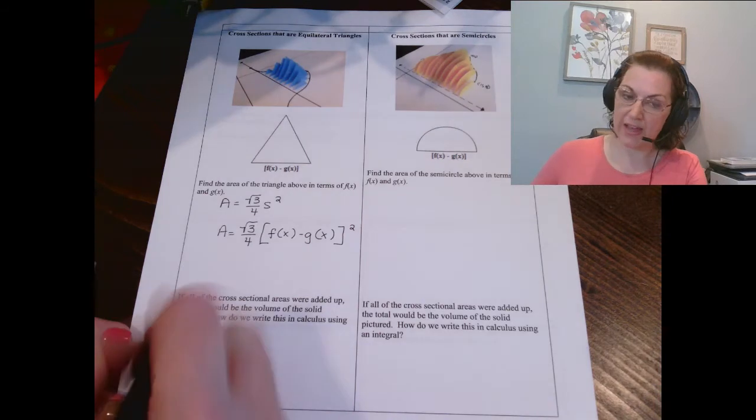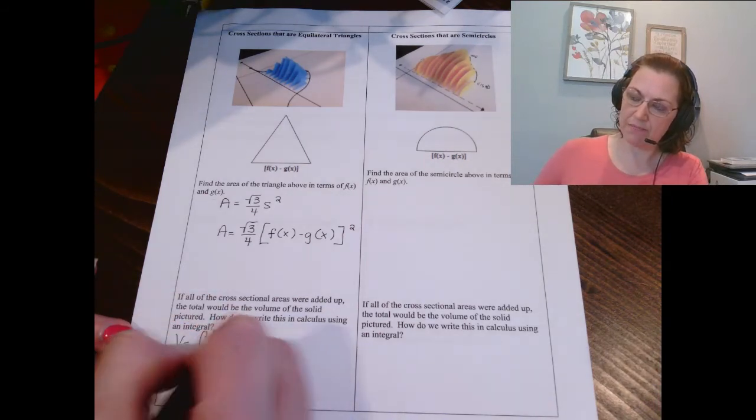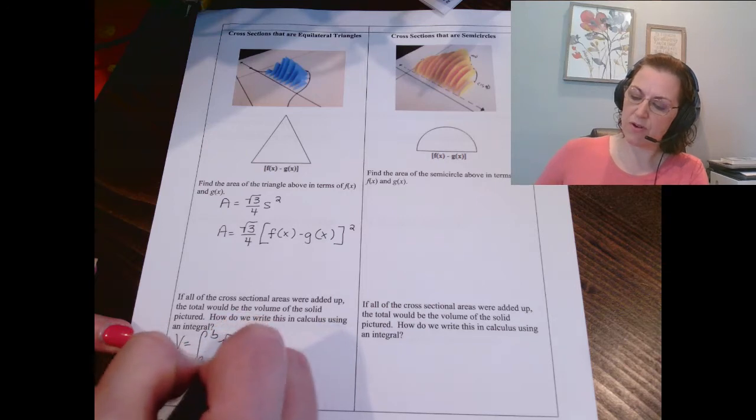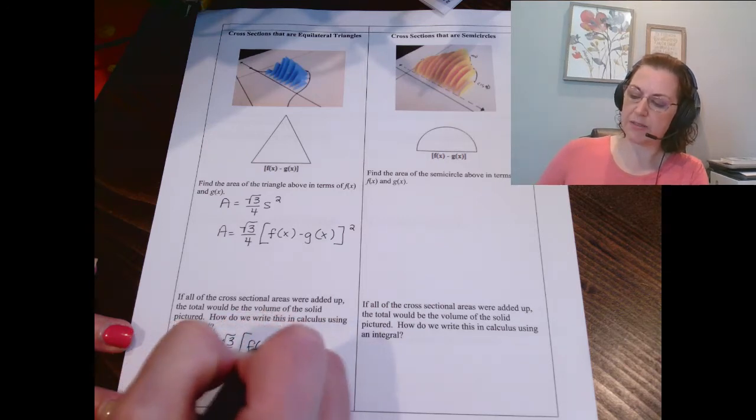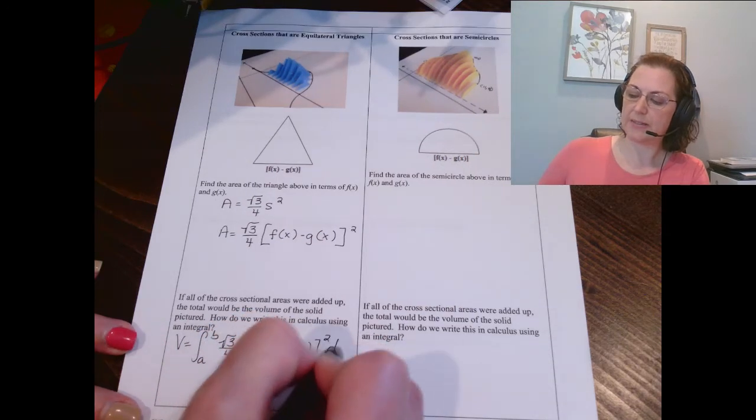So if you want that volume, then we do the integral from a to b, square root of 3 over 4, and then it's f of x minus g of x squared dx.